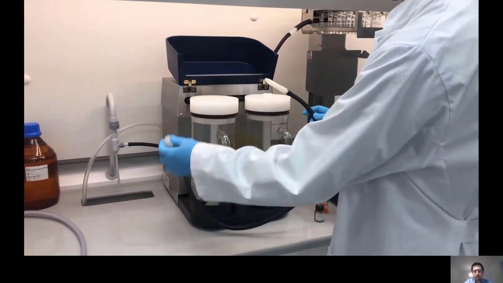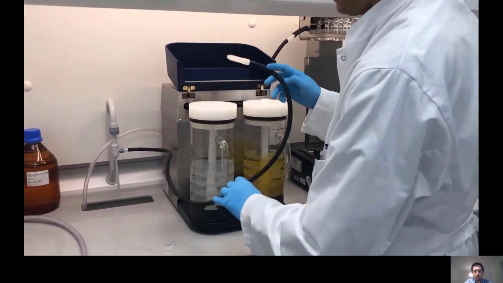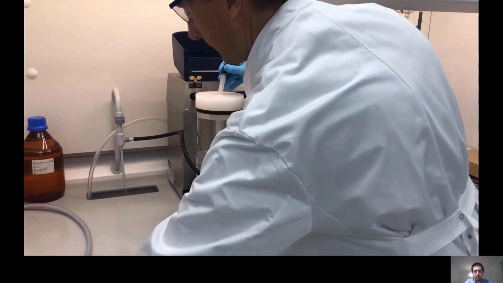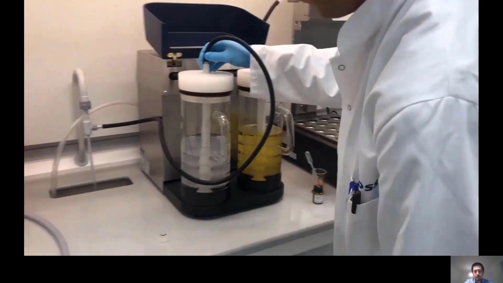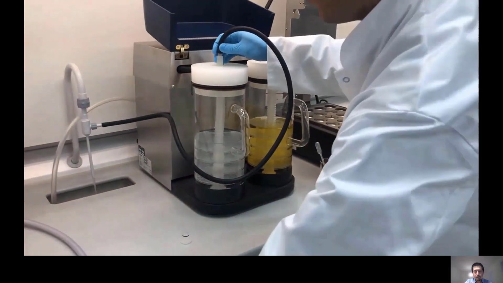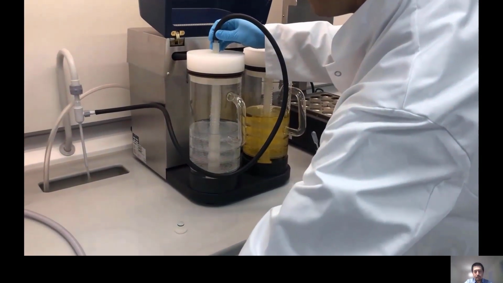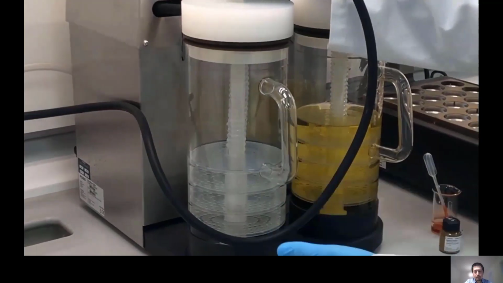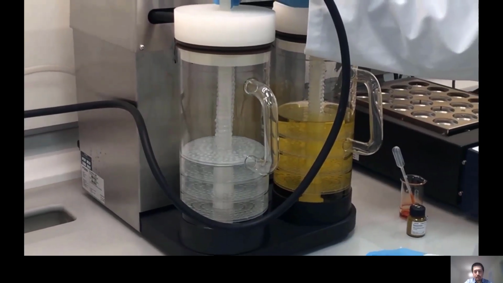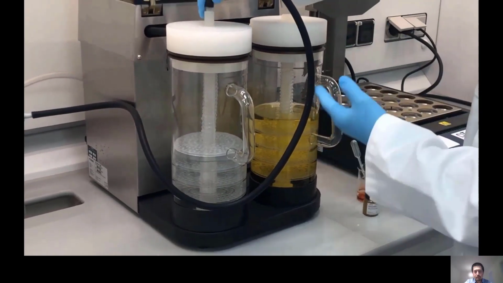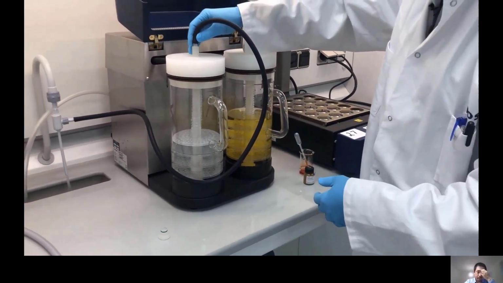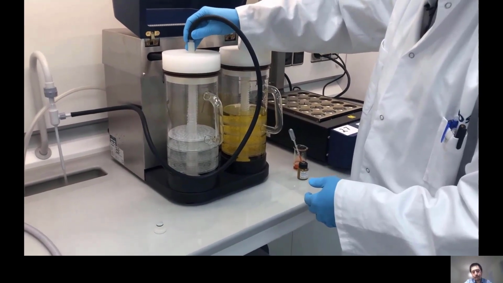You take out this sealing here, and you turn on the water aspiration pump. So now the liquid will be drained by using this water aspiration pump, and it goes through the same for the acid solution over here. So that's how it works.